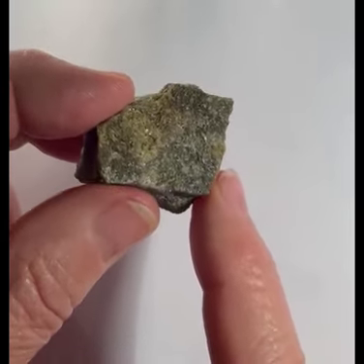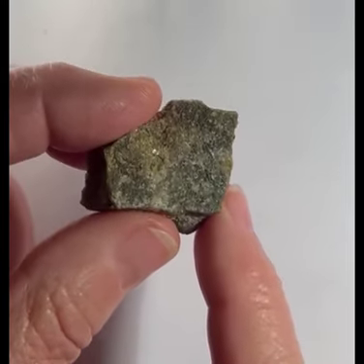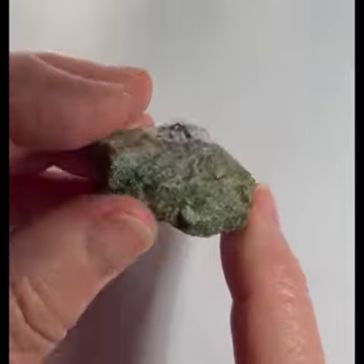Olivine has no cleavage. It's pretty hard, 6.5 to 7, so it scratches the glass easily. And as I said, it has no cleavage.